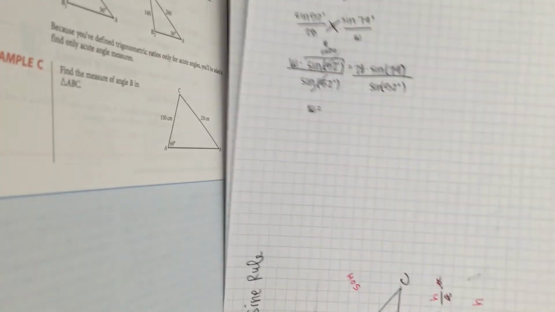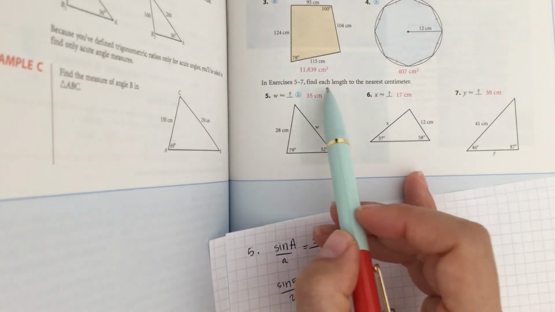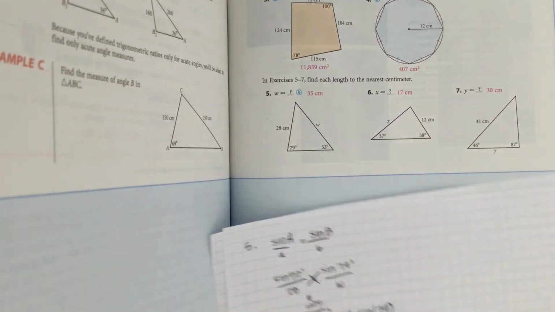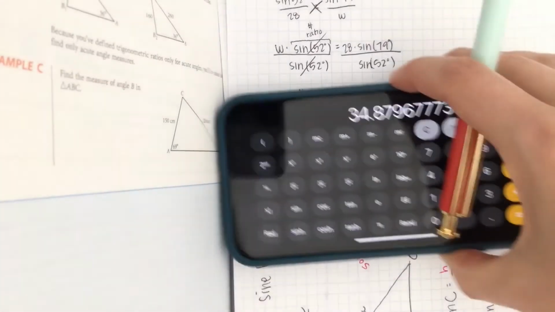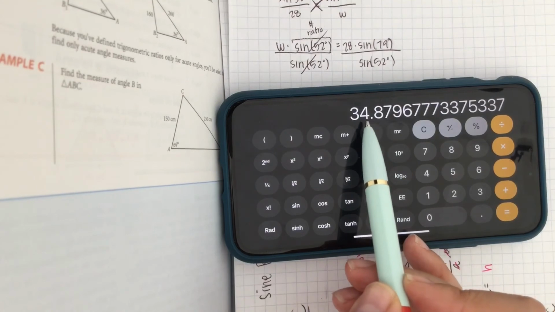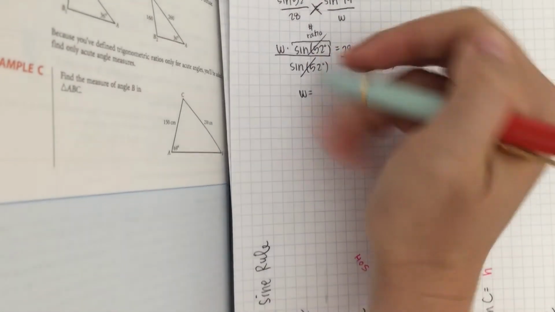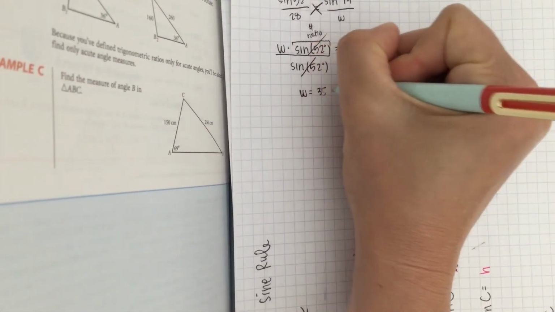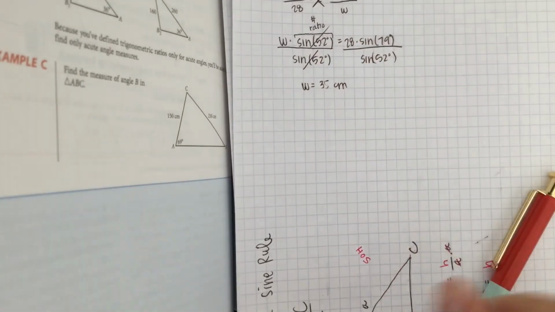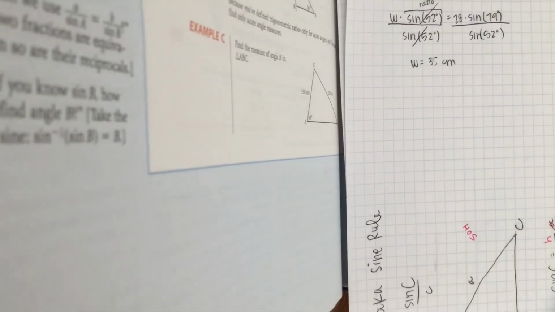The directions say find each length to the nearest centimeter. So the 34.8, the 8 tells the 4 to round up. So we get W is about 35 centimeters. Okay, I'm going to go close the window really fast.